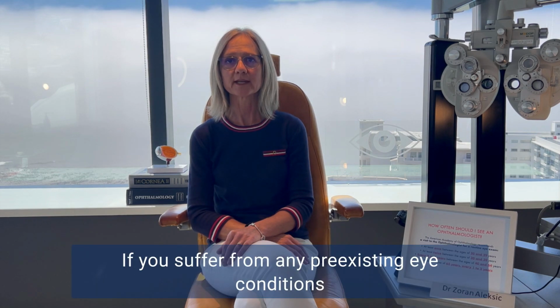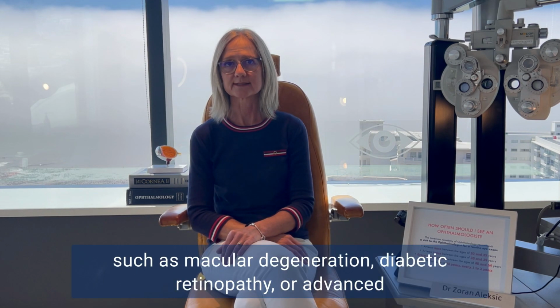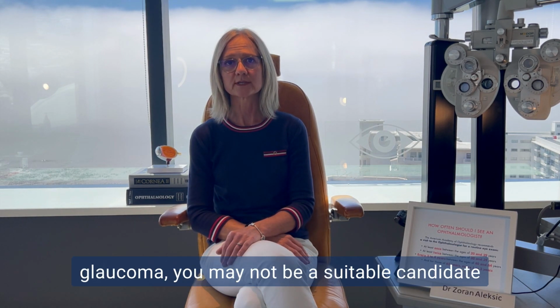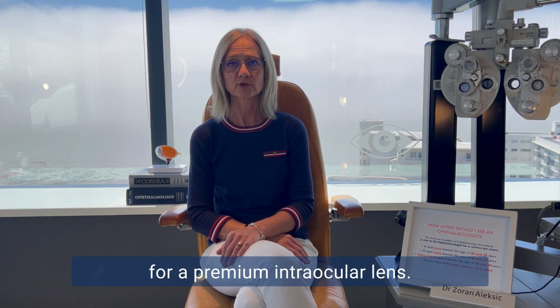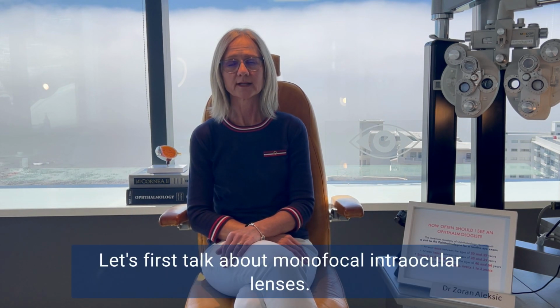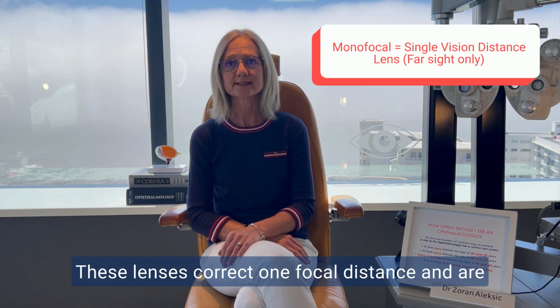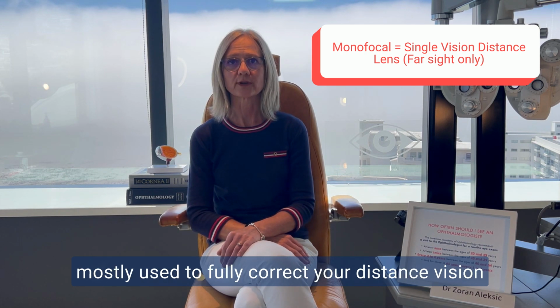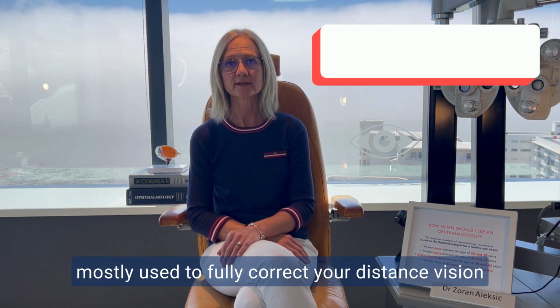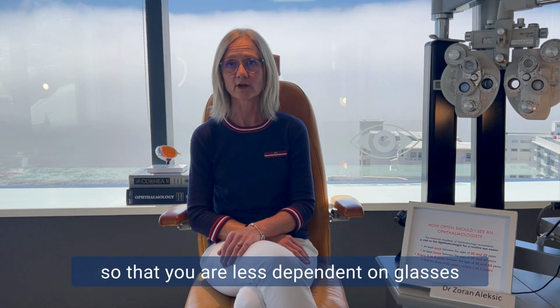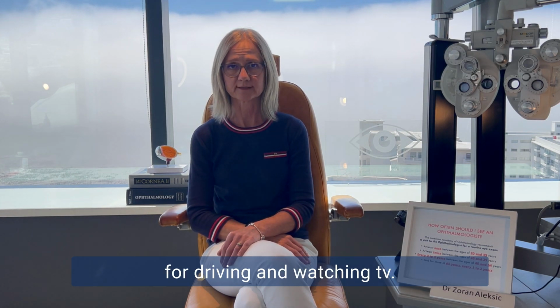If you suffer from any pre-existing eye conditions, such as macular degeneration, diabetic retinopathy, or advanced glaucoma, you may not be a suitable candidate for a premium intraocular lens. Let's first talk about monofocal intraocular lenses. These lenses correct one focal distance and are mostly used to fully correct your distance vision so that you are less dependent on glasses for driving and watching TV.